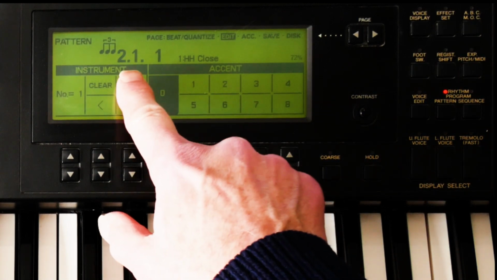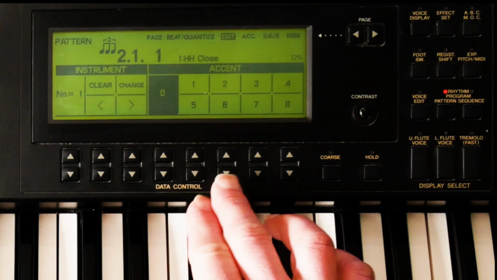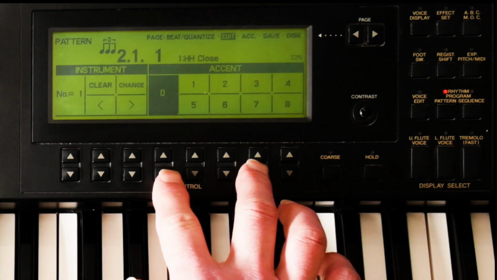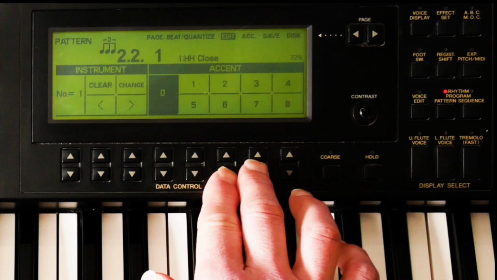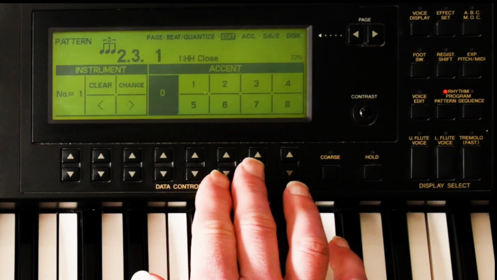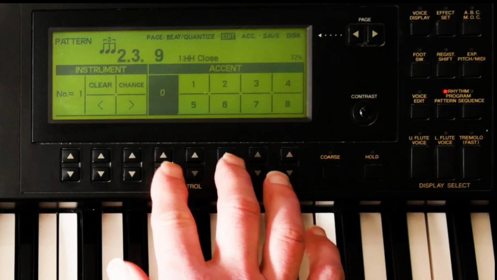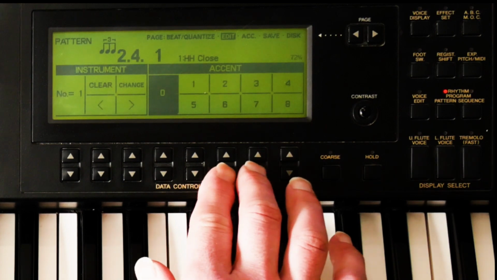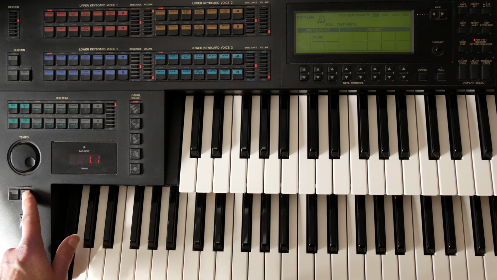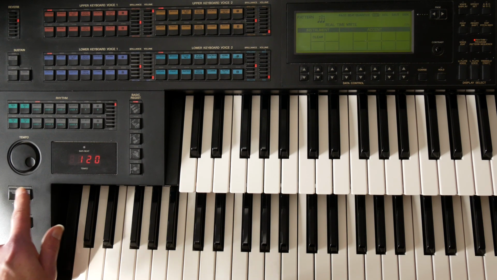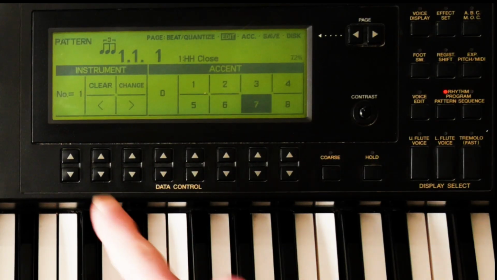So now, as you can see, we're onto the second bar, and I'll do something similar. So I'm going to say 5. Now if I press the play button, we can hear what we've created. Good, that seems to be okay.